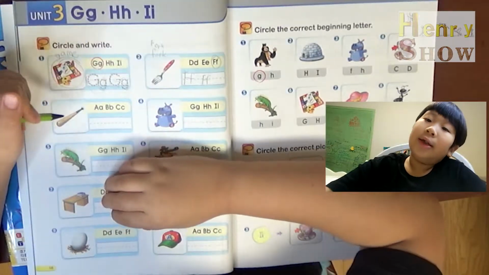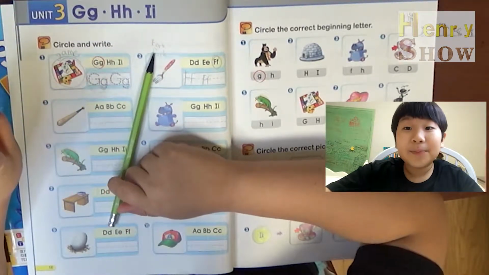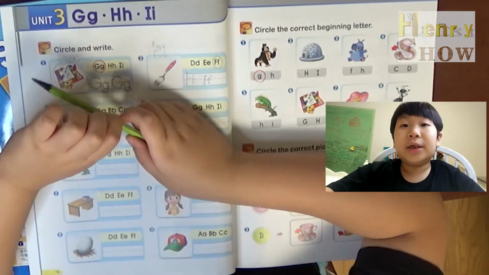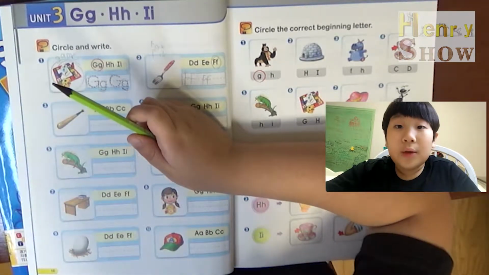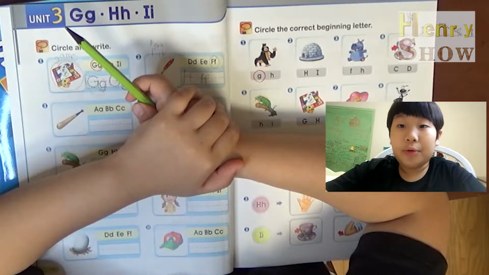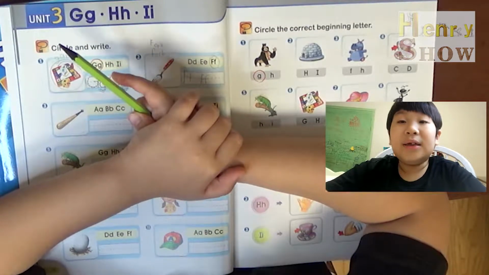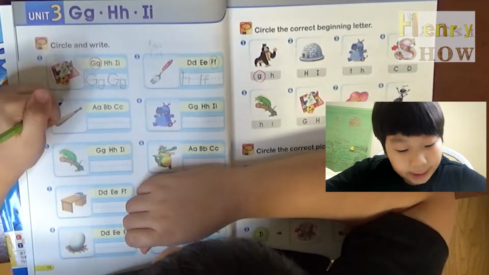This is a little tricky. We'll learn in Unit 1, A, B, C. It's good to watch Unit 1 first before we watch Unit 3. So it's more easy to learn alphabets. This is a bat.